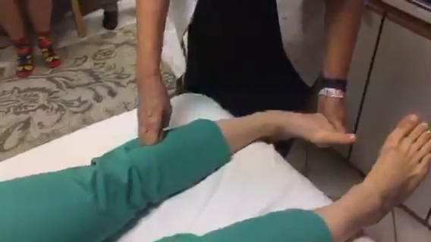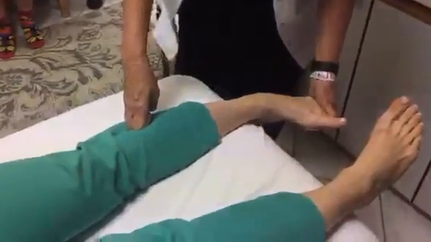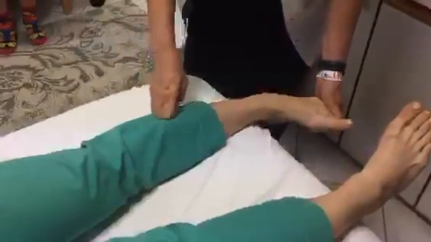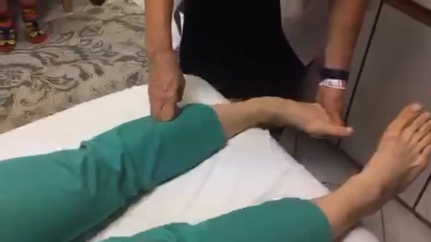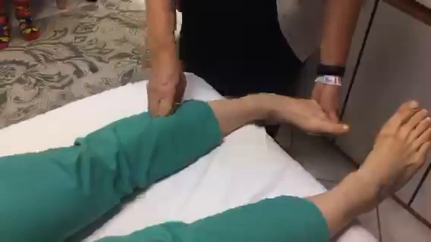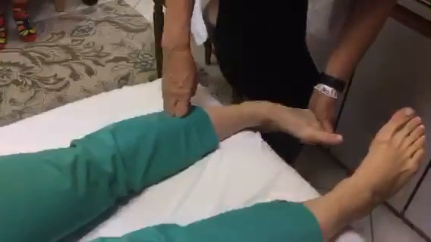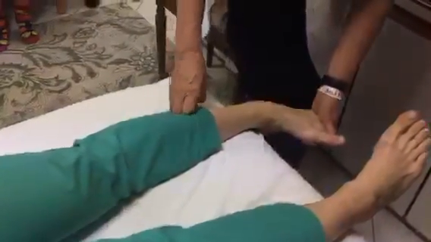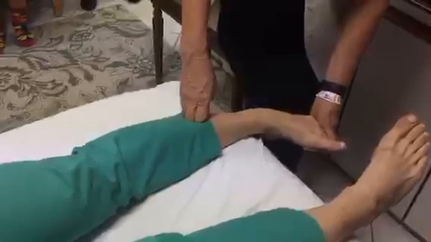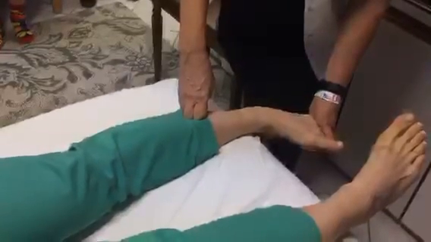So here I'm stretching it while I'm pressing on it, the extensor digitorum longus. So it's right next to the anterior tibialis there. What do you think of that area there? Higher, I felt the pain more. Yeah, so it's less down here. Okay, you feel it a little bit there.